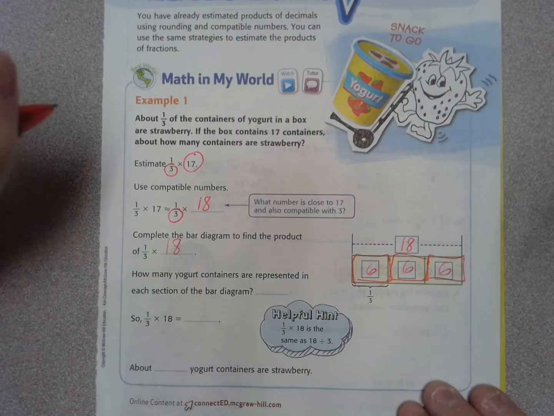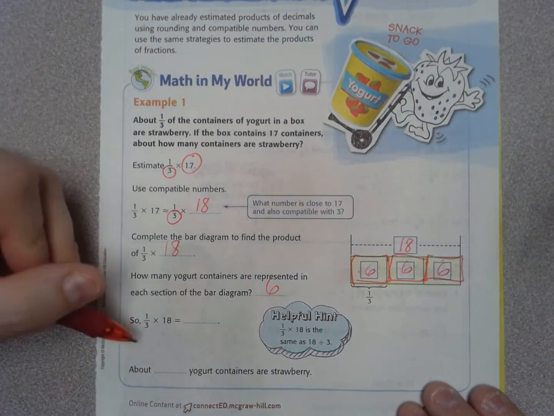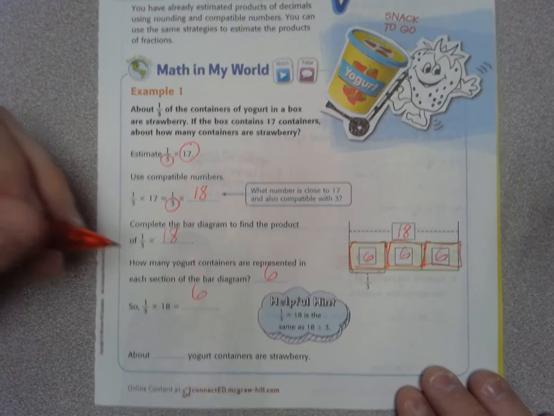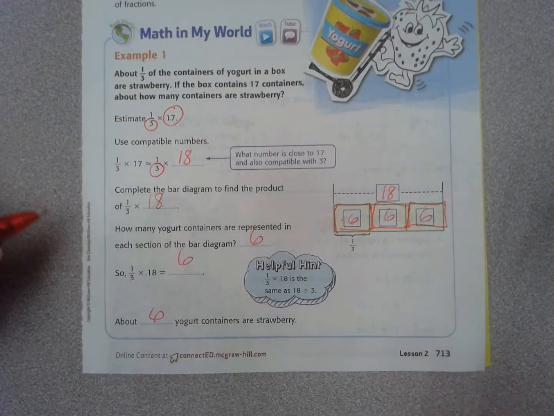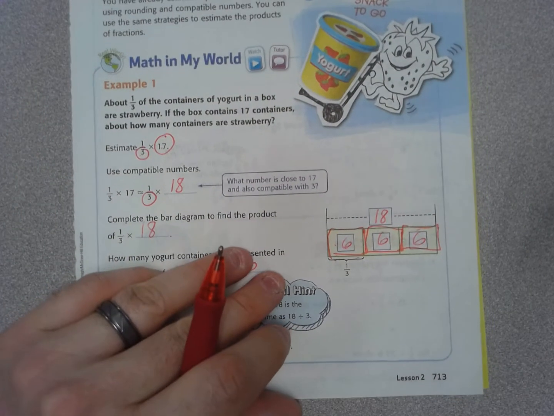So how many yogurt containers are represented in each section? Well, there's 6, right? So 1/3 times 18 is just 6. So there's about 6 yogurt containers of strawberries. Again, we're just doing estimations today, so you don't have to have exact answers on these.